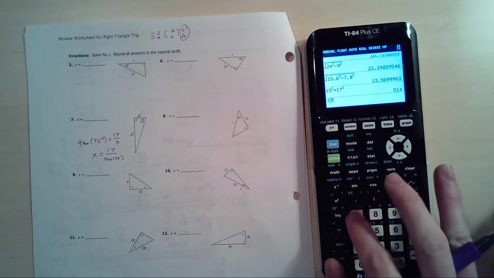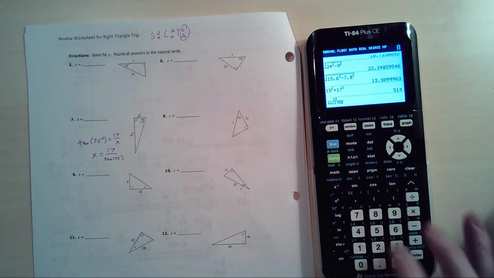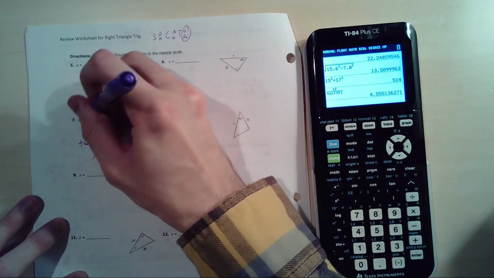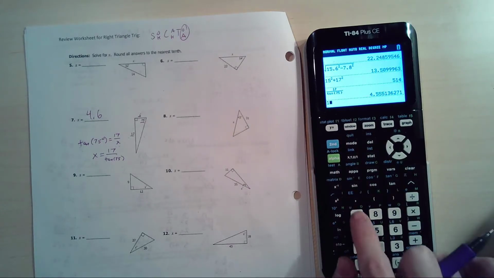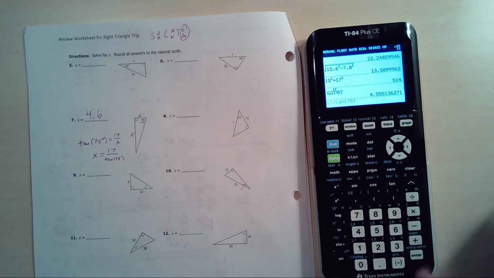You don't need this fraction. I'll show you how to do it without creating the fraction bar in a second. Divided by tangent of 75. Boom. You get 4.5 rounded to the nearest tenth. Looks like 4.6 is actually the correct answer. And I was going to show you without the fraction bar if you don't want that. 17 divided by tan of 75 will give you the same exact answer. So no big deal making the fraction bar, but I think it's pretty cool.